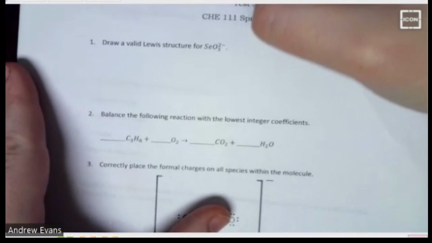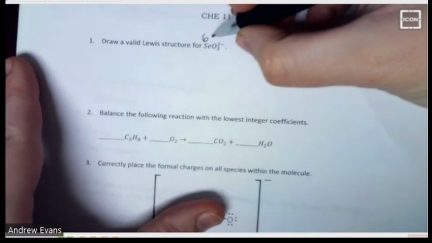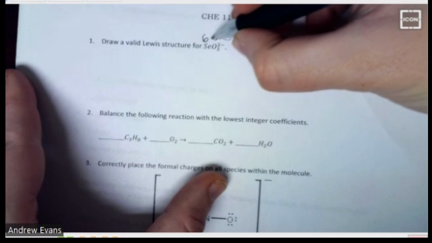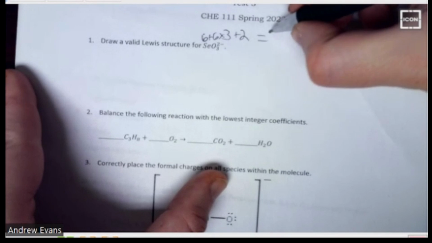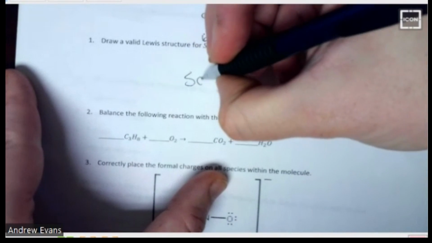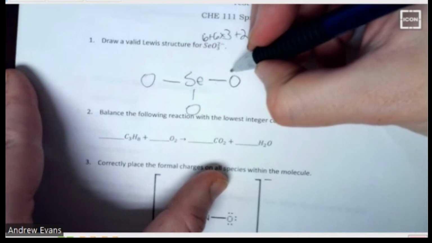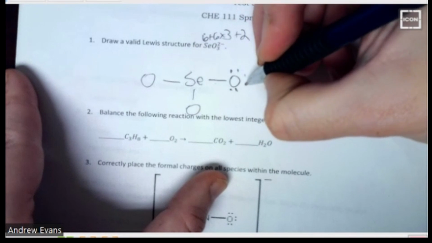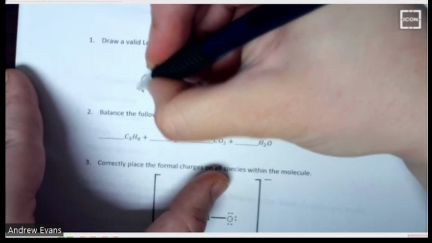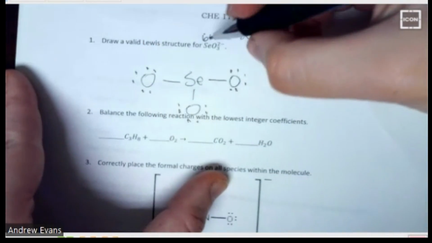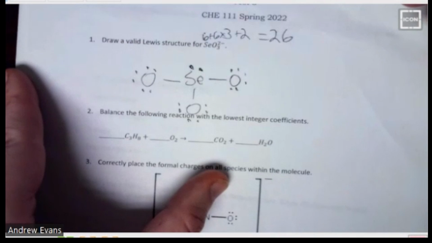Selenium. Selenium is group 6. So it has 6 electrons, and there's 6 from each of the oxygens. And there's 2 from the negative charges. So 18, 20, 26 electrons. Start with selenium in the center. There's 6. And I put lone pairs on everything. There is another 24 electrons. That's 24 electrons used. So that means you have to put the last lone pair on selenium.